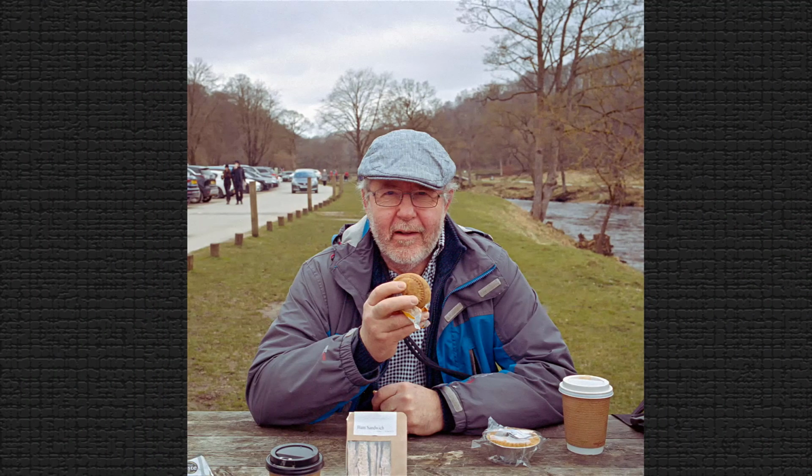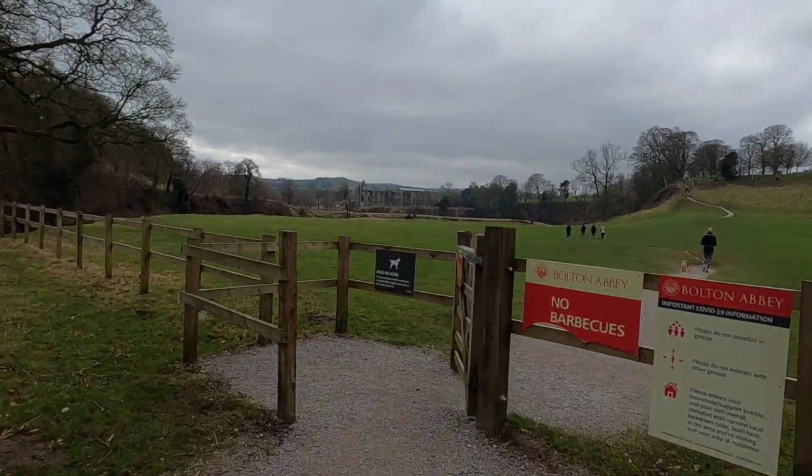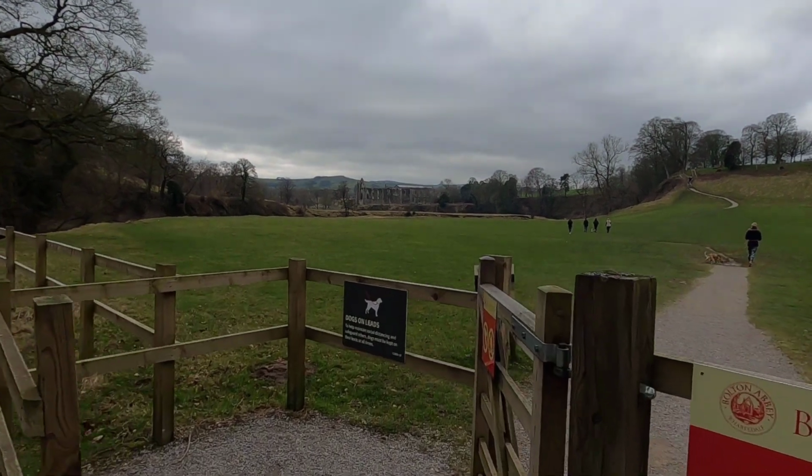And from there, we made our way back to the Abbey just to see if we can see any more pictures from that angle. Right, we're just approaching the Abbey from the cafe. Had us food and full up.